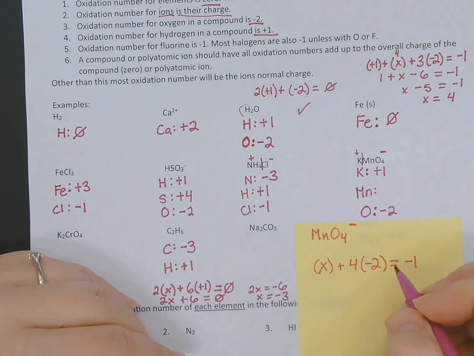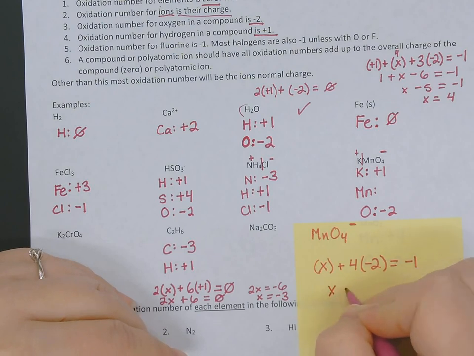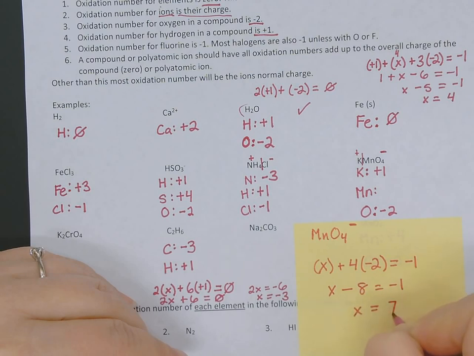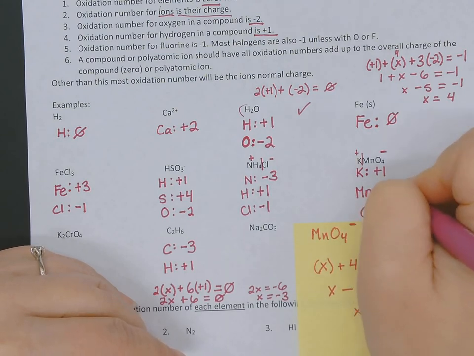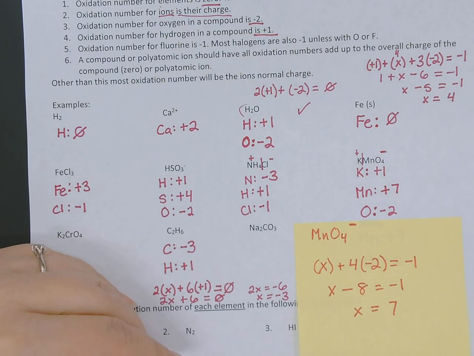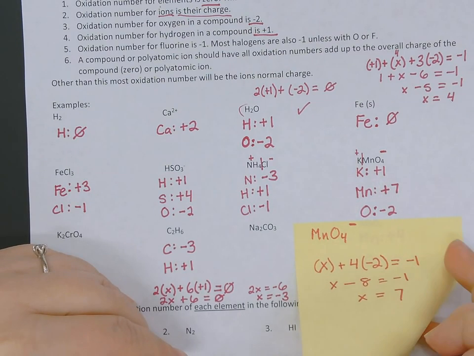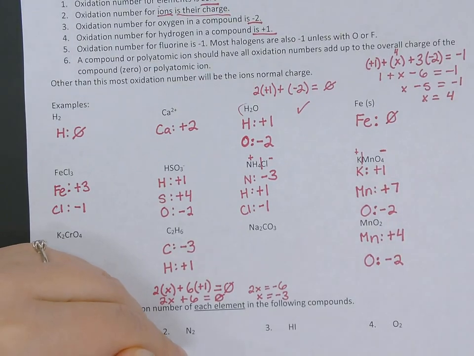Whatever works more for you. So we've got x minus 8 equals -1. So x equals, we add 8, we get 7. So manganese is a +7 for its oxidation number. All right, let's try another one.